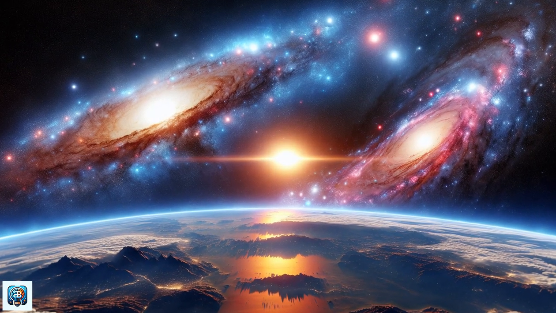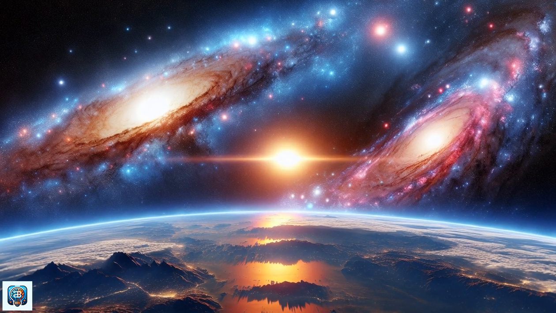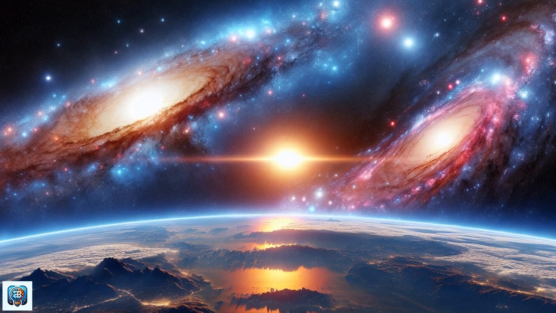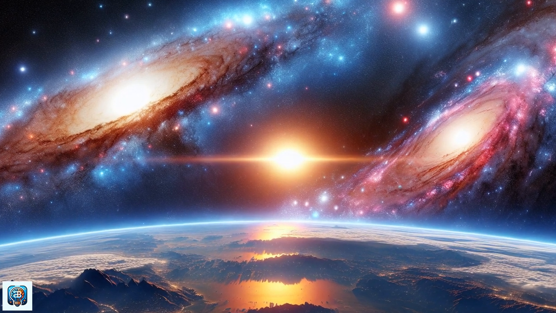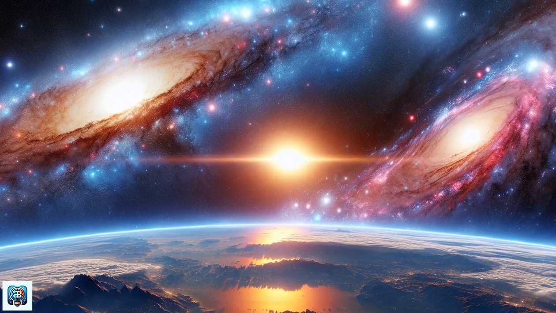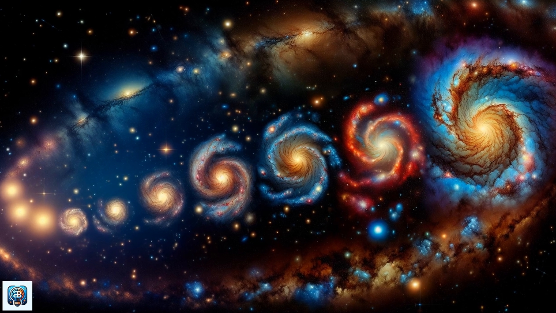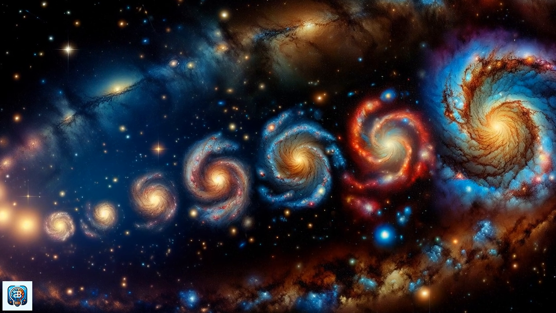Irregular galaxies, as the name suggests, lack a defined shape. They're often the product of gravitational interactions that distort their structure. These galaxies are particularly interesting because they highlight the dynamic and often violent nature of the universe.